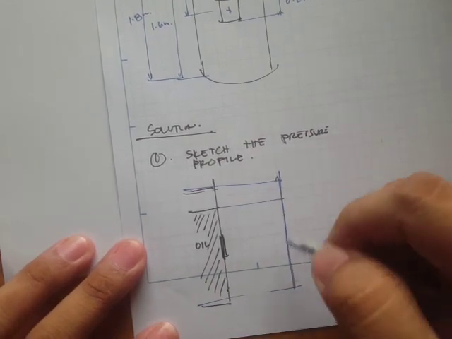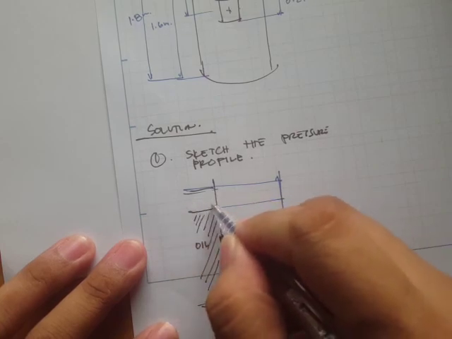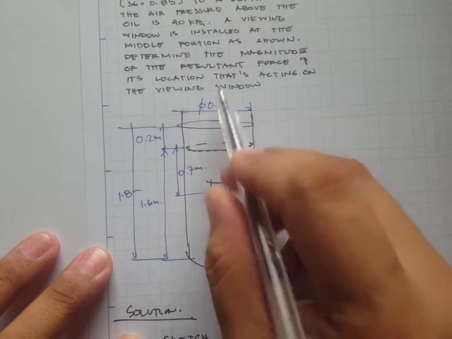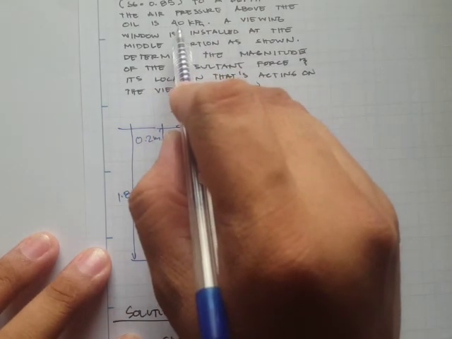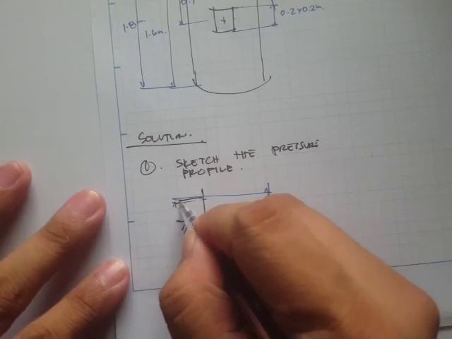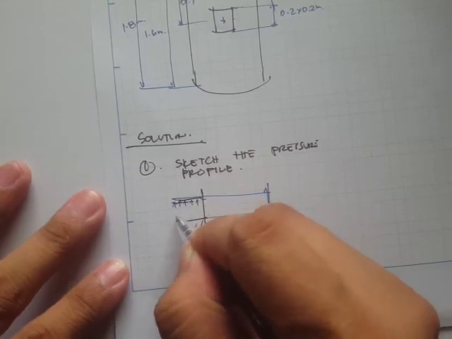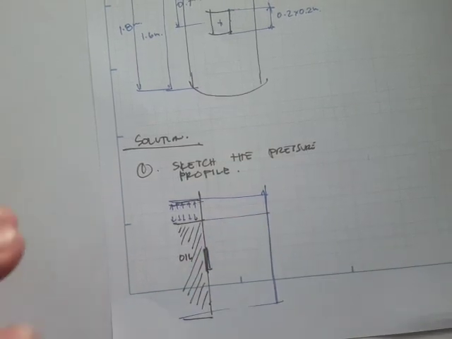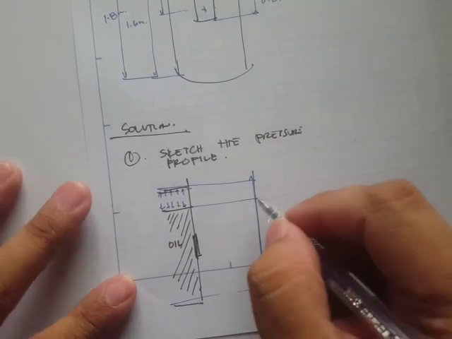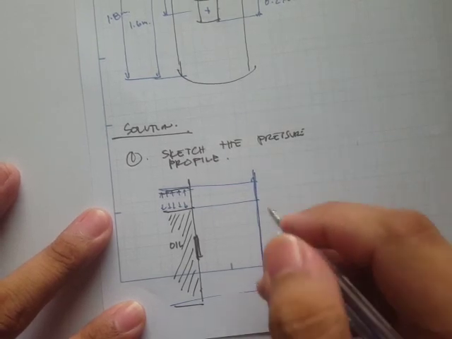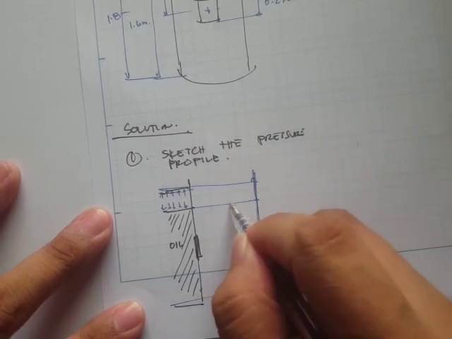Okay, so this is not zero because there's a reading of pressure. It's actually pressurized, and it's given that we have a reading of 40 kPa. In other words, there's a pressure from the air, and it's producing a pressure of 40 kPa. Okay, so if this is our zero pressure line, then it should be 40.